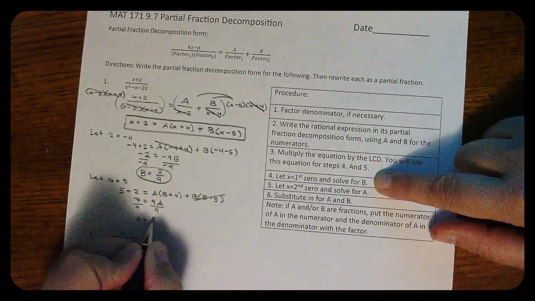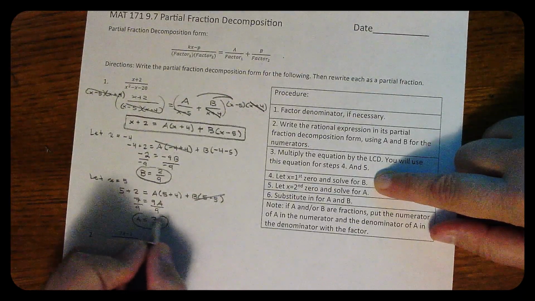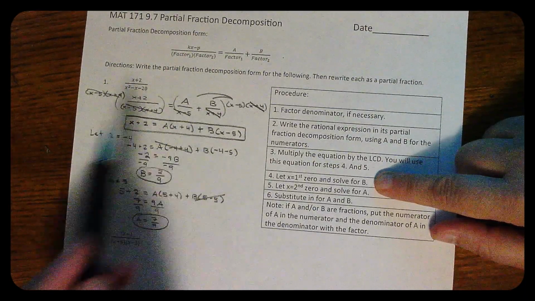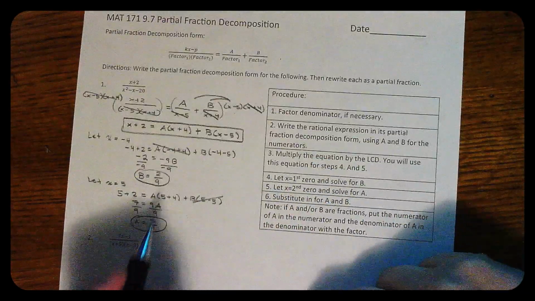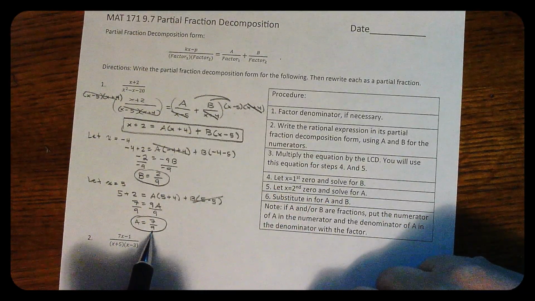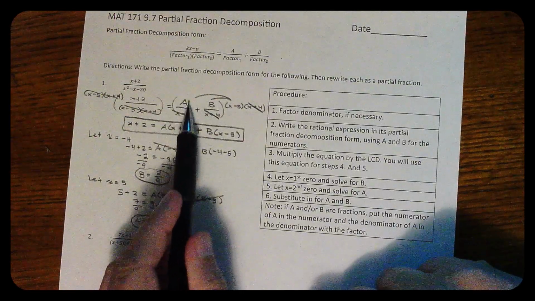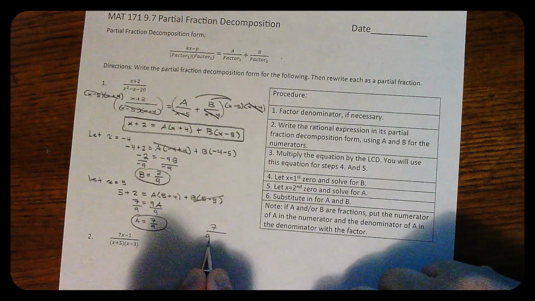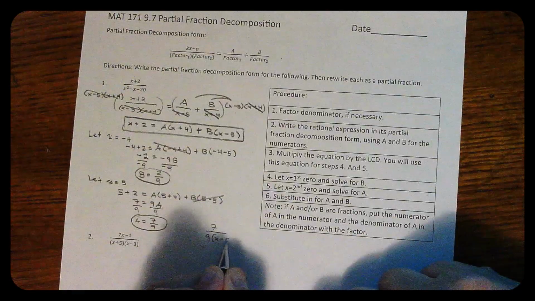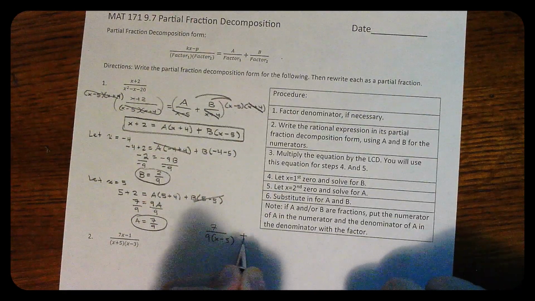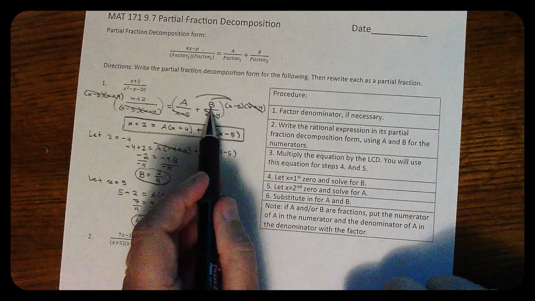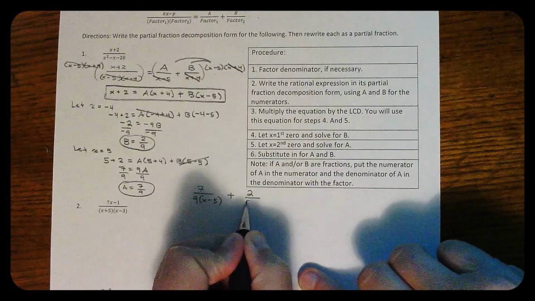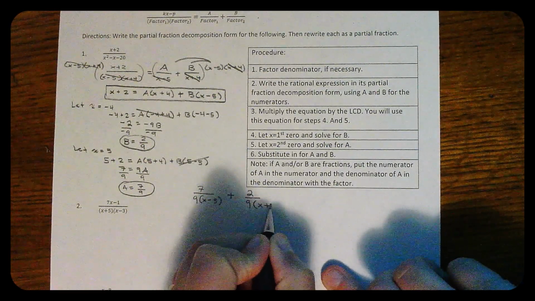So A is 7/9. Okay, now we know what A and B are, so we're going to write this expression in its new form. And I'm glad these are fractions. If they're fractions, you can do this. Instead of putting 7/9 in for A, you can put 7/9 and let that be A times x minus 5 plus, same thing, instead of putting 2/9 in there for B, we can put the 2 in the numerator and the 9 in the denominator with x plus 4.